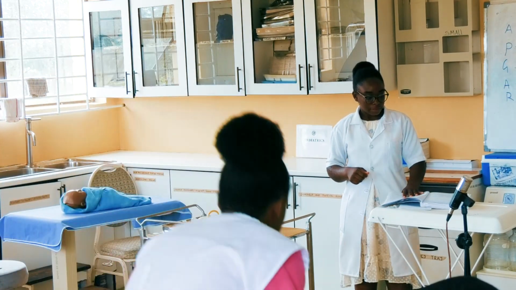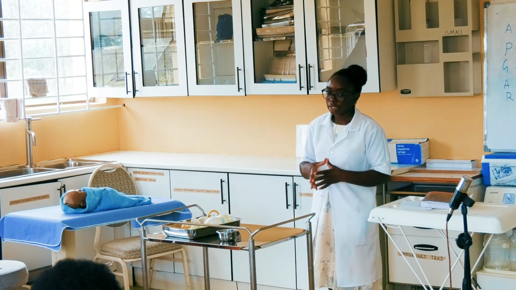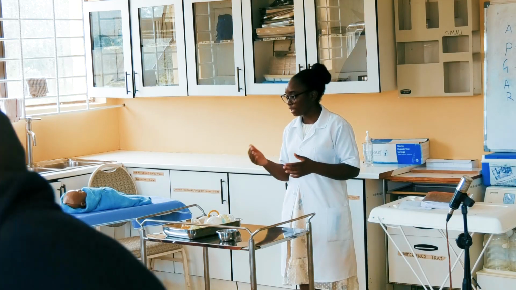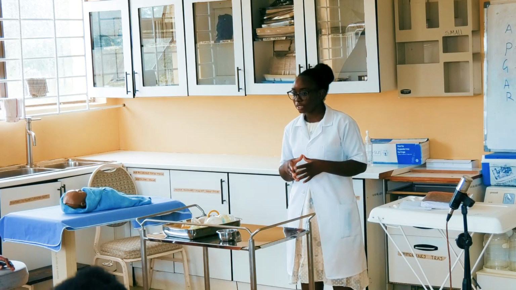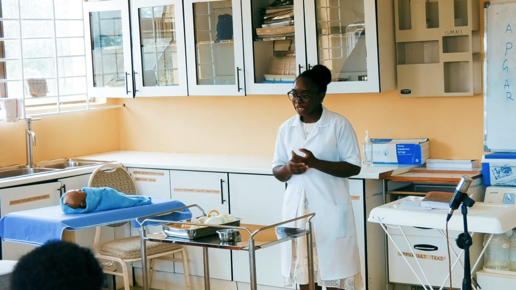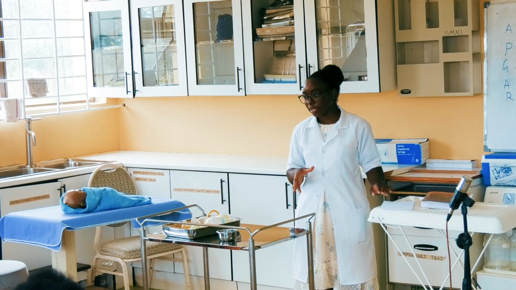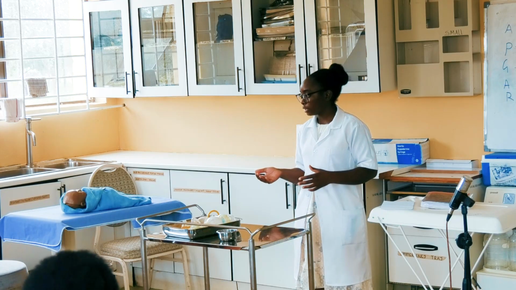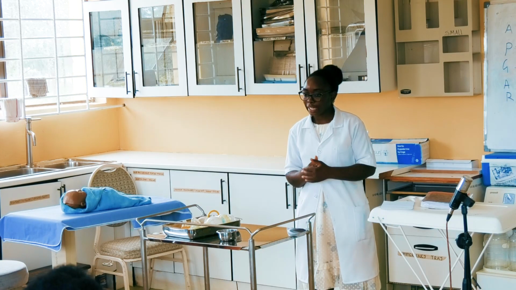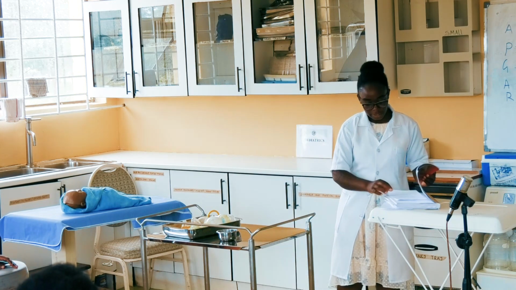Then we need suction apparatus and also resuscitative equipment that can help us as we are doing this procedure. So we may need an oxygen cylinder or an oxygen concentrator, a suction machine, and we may also need an intubation set so that we are able to intubate the baby if we are not able to achieve the desired respirations before the 10 minutes elapses.